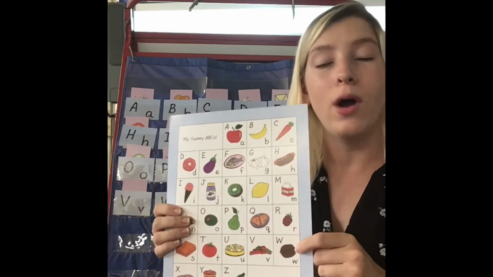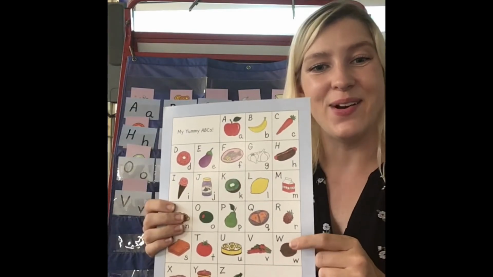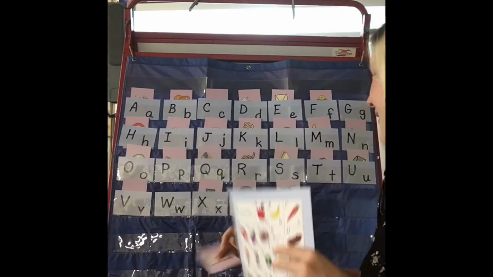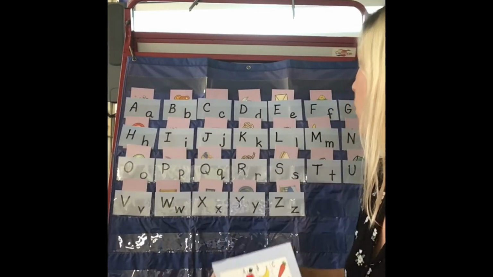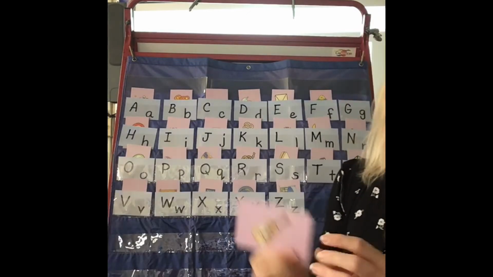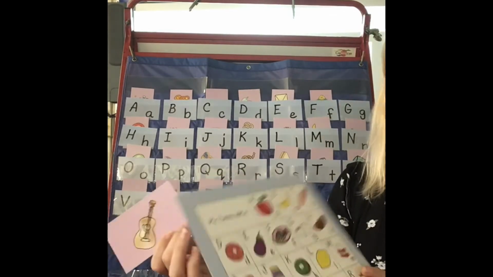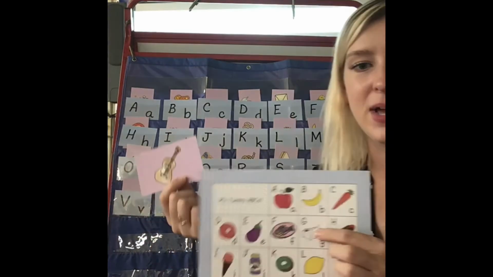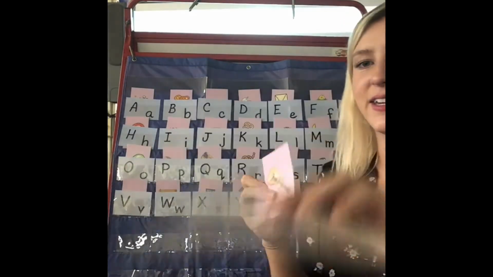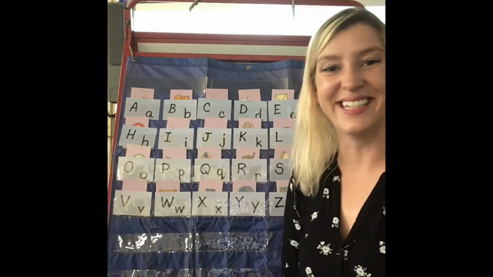Walnut. Walnut starts the same as window. So window goes with W. Okay, we have one letter left to fill. It's G. There's only one letter left, so I know guitar is going to go with G. Guitar starts the same as garlic. Garlic, guitar. G says G.